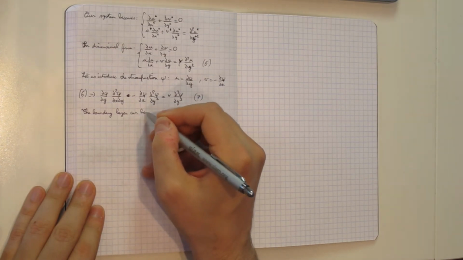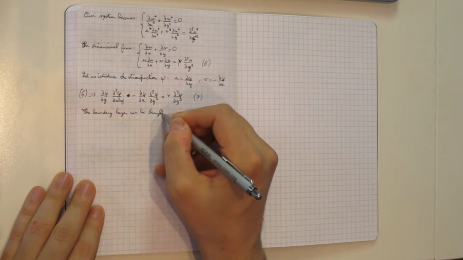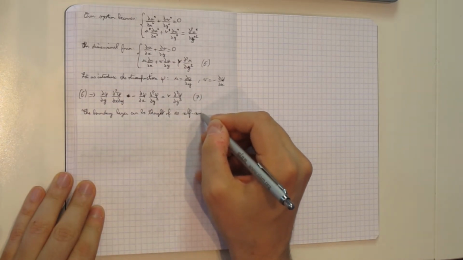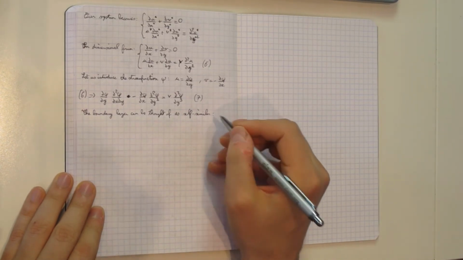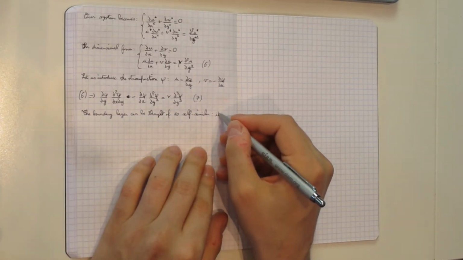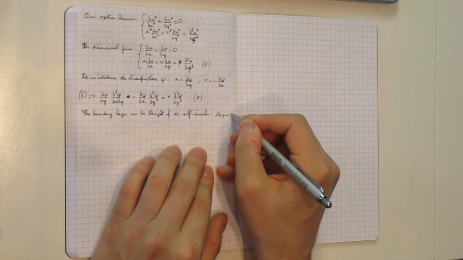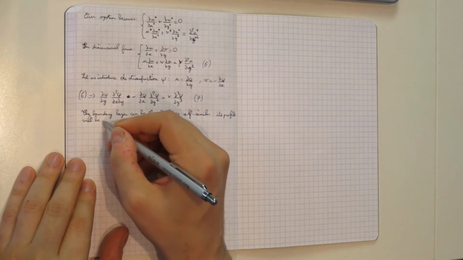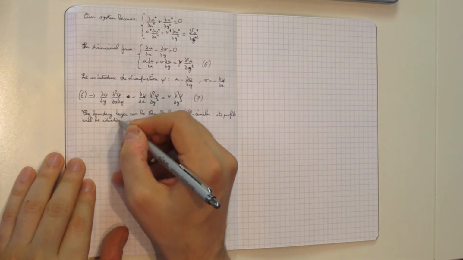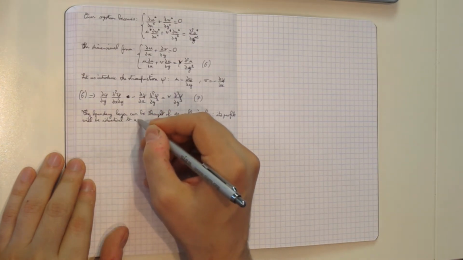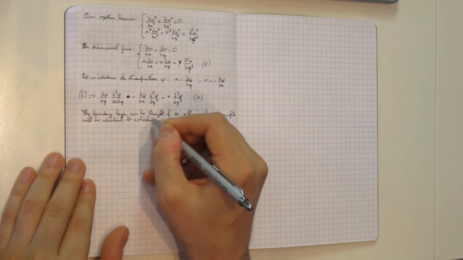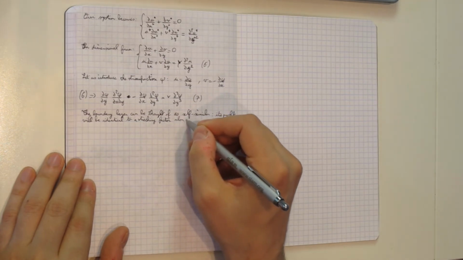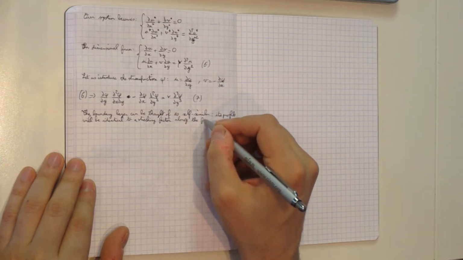So the boundary layer can be thought of as self-similar. In other words, its profile will be identical to a stretching factor along the flat plate.